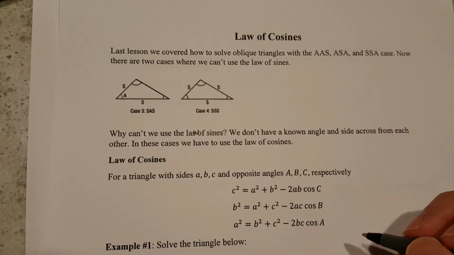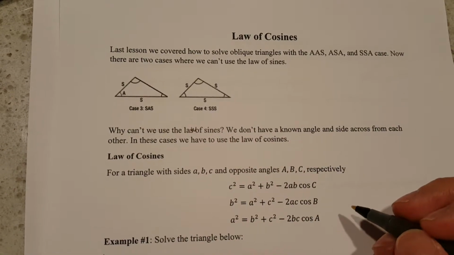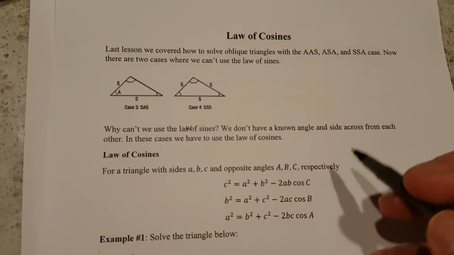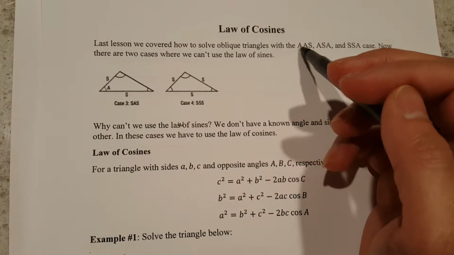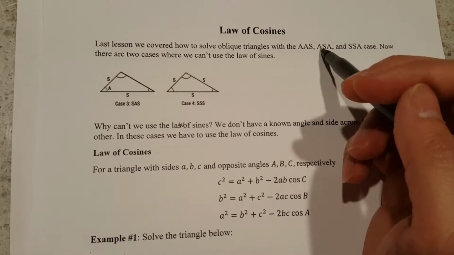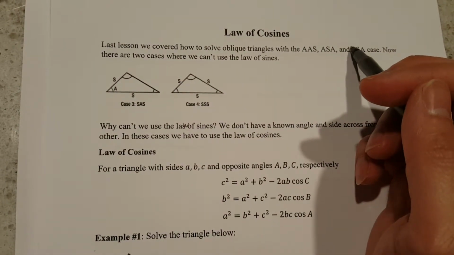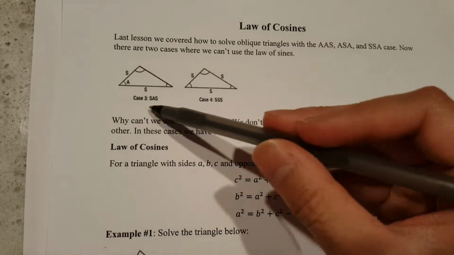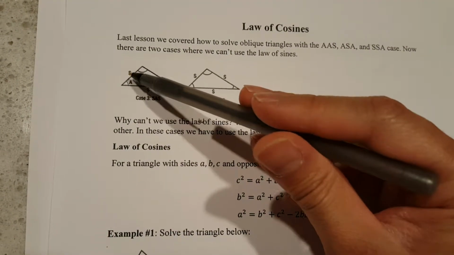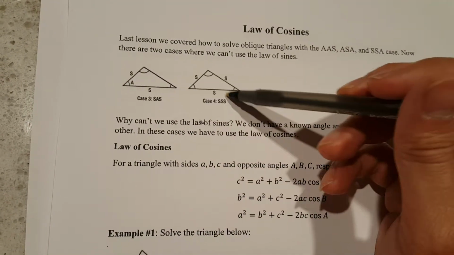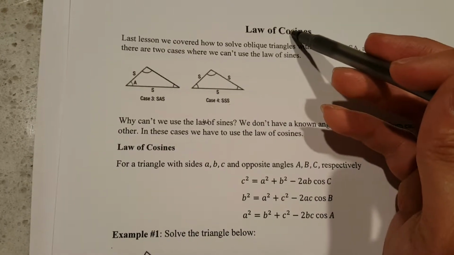Okay, so the next thing we're doing is the law of cosines. Now, we use the law of sines for AAS, ASA, and SSA. However, if you're given a side, the included angle, and another side, or side, side, side, you have to use the law of cosines.